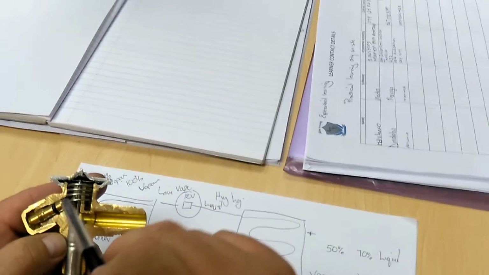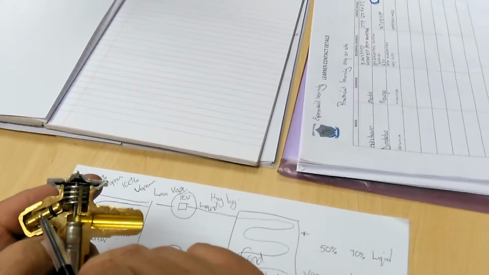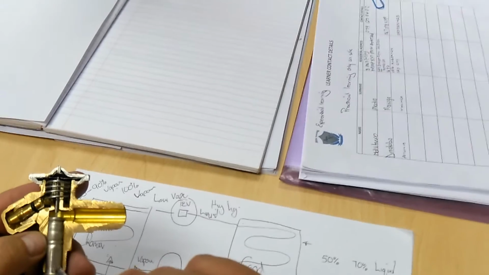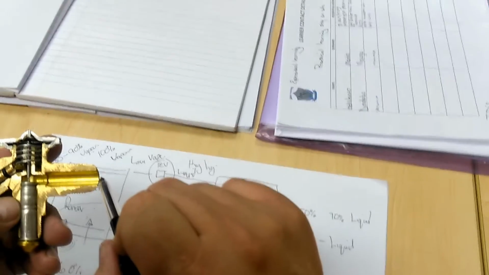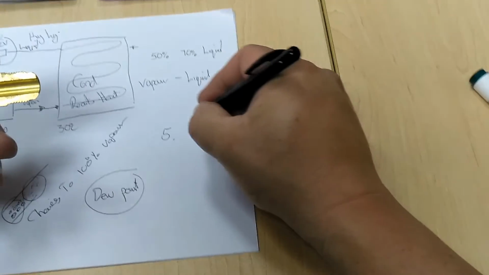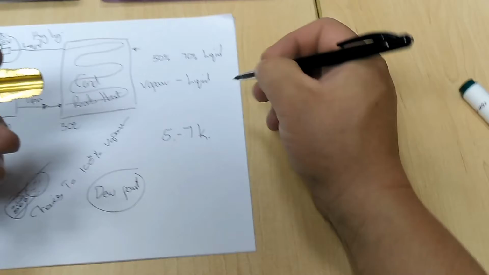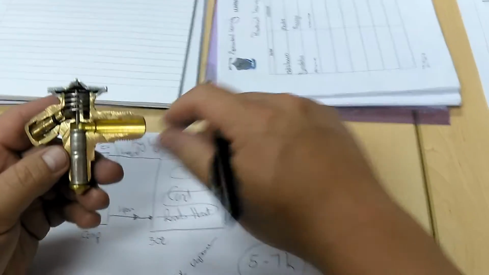This is critical, whereby we need to do adjustments correctly on the spindle. This means our temperature difference from entering and from exiting must be anything between 5 to 7K difference. We're going to speak about this in a later module, to do your settings on the TEV.